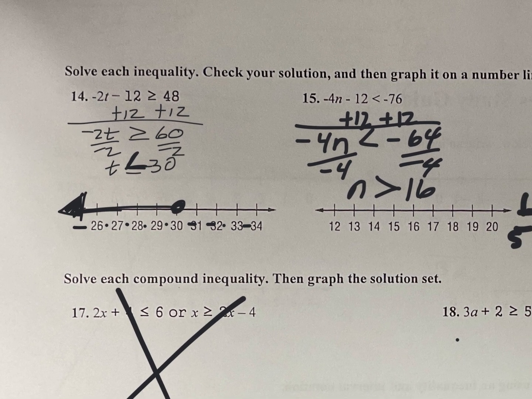Just a quiz over this stuff. Right? Just a quiz over this. Yes, sir. It ain't midterms.